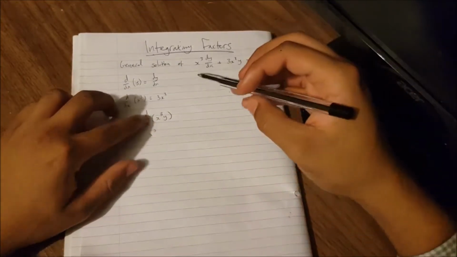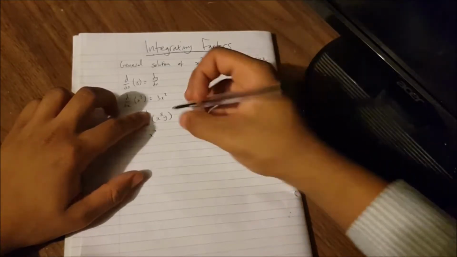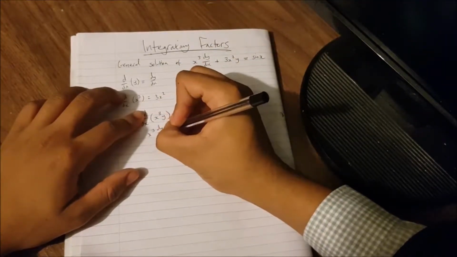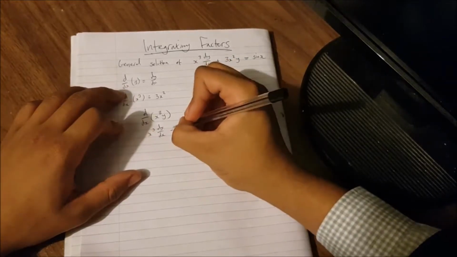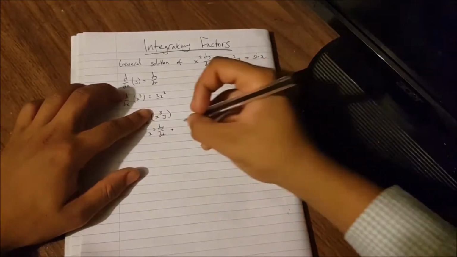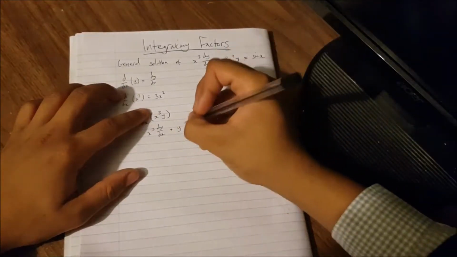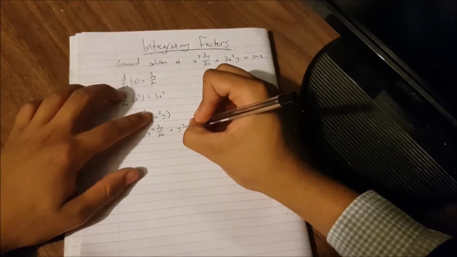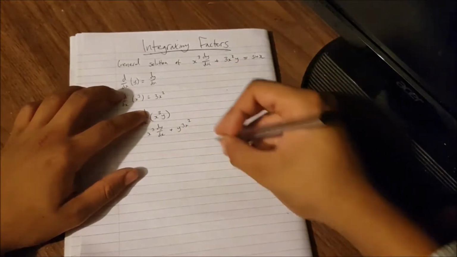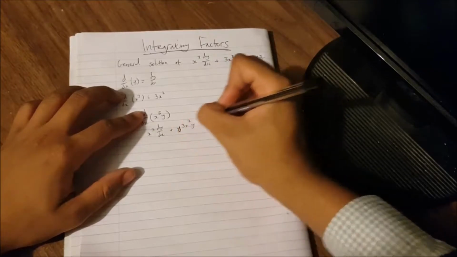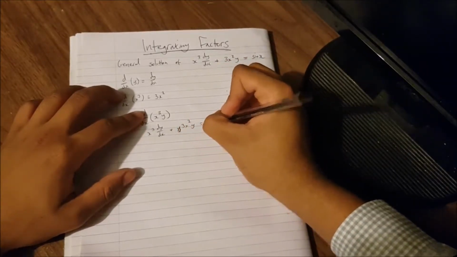So it's going to be u dv by dx, so x cubed dy by dx, plus v du by dx, which equals sine x.